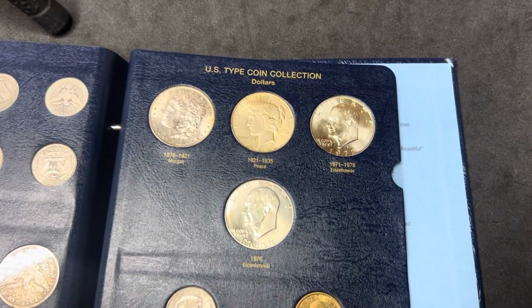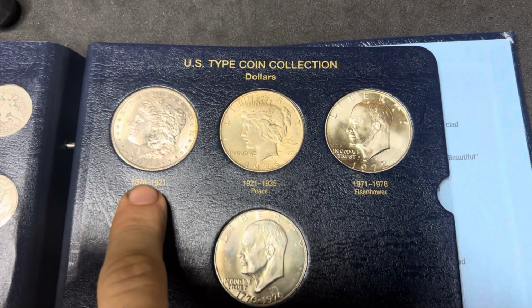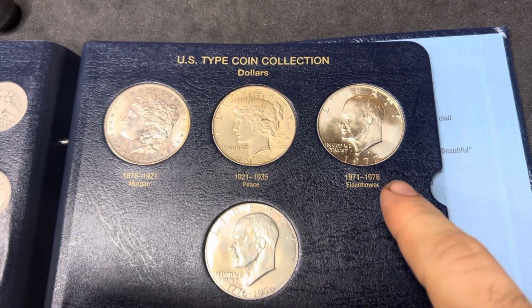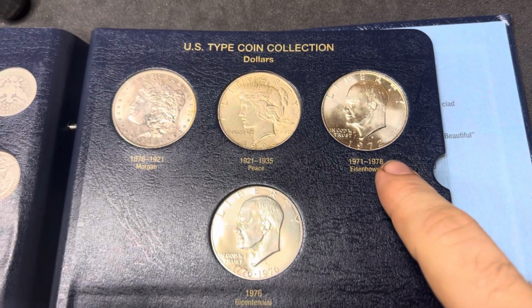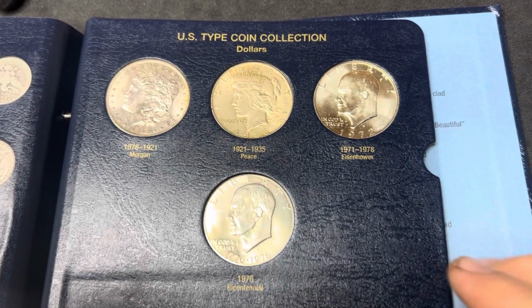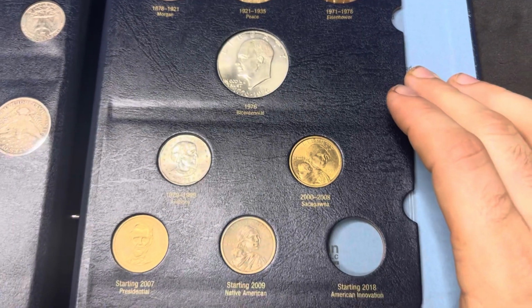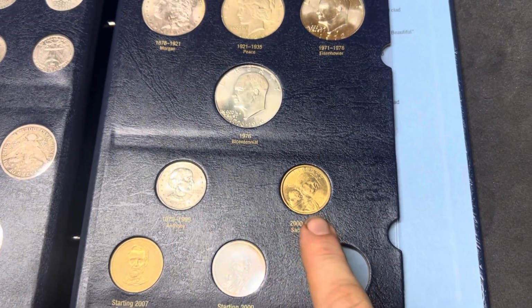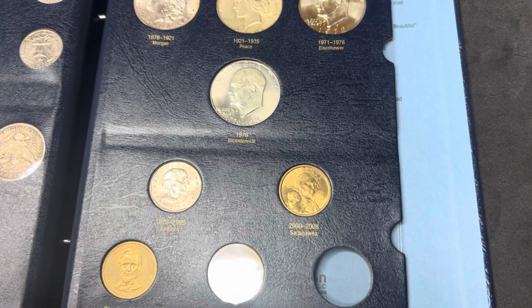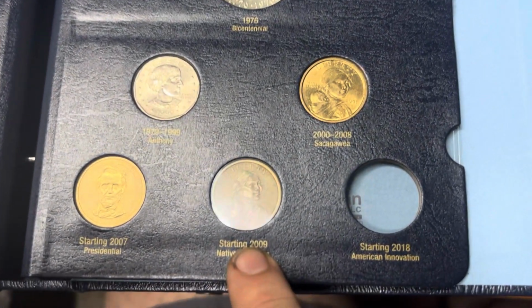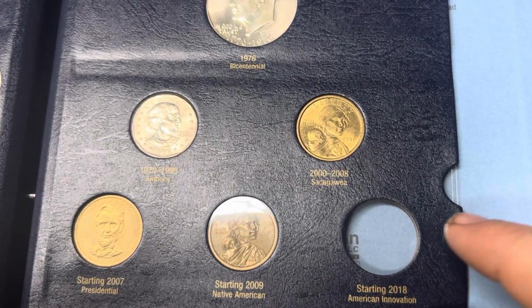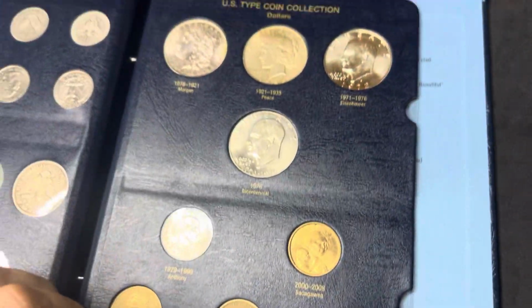So now we have our dollar page. That 1900 O, the 1926 San Francisco, the 40% 1972 and 1976 bicentennial. And then for the small dollars, we had that 1999, 2001. I didn't check the year on Abe Lincoln here, but then we do have the 2009 Native American dollar. We still need that American Innovation dollar.